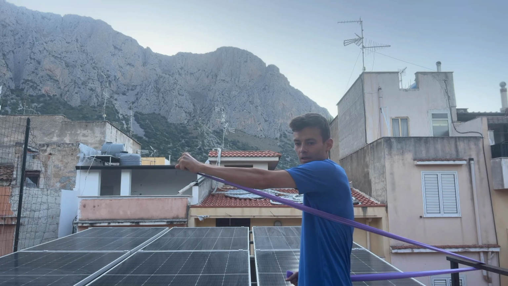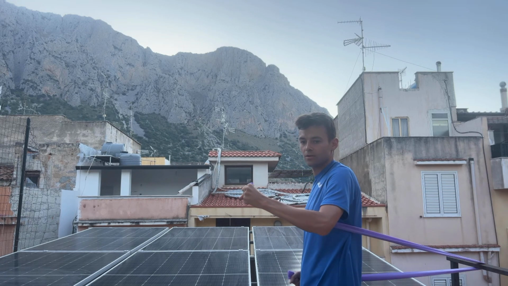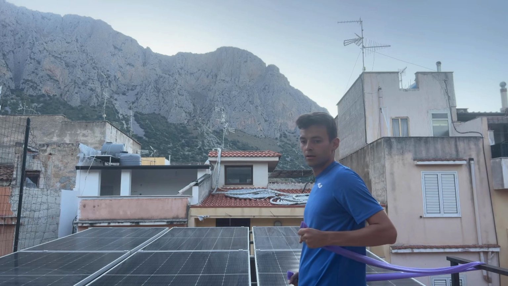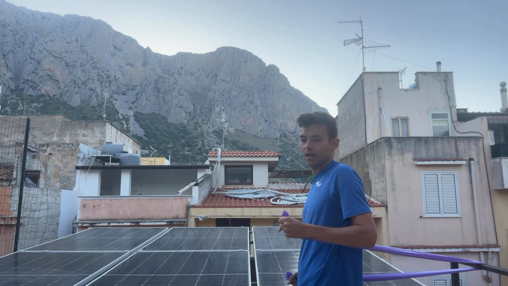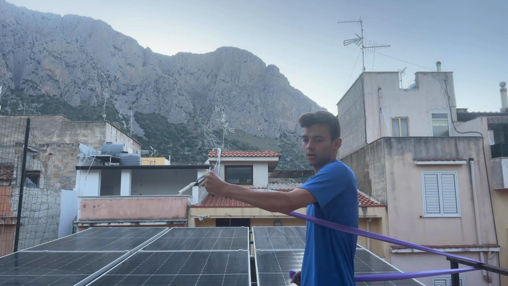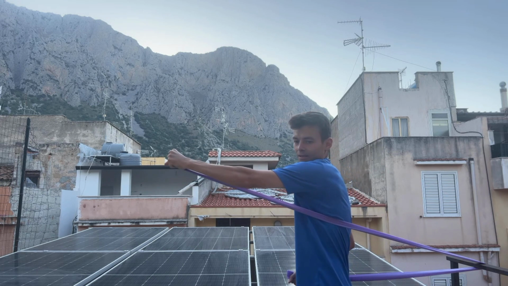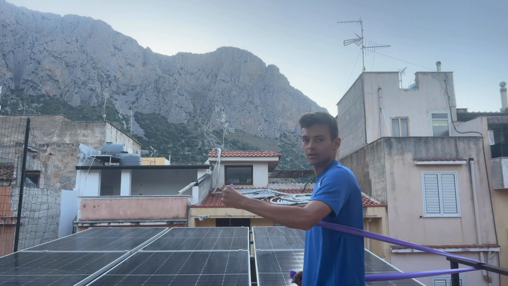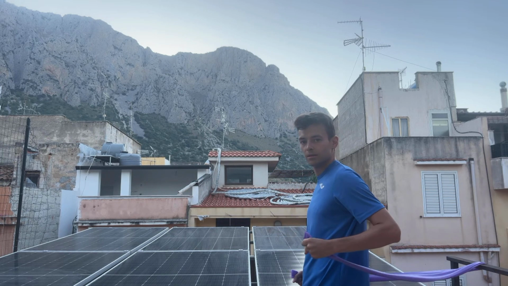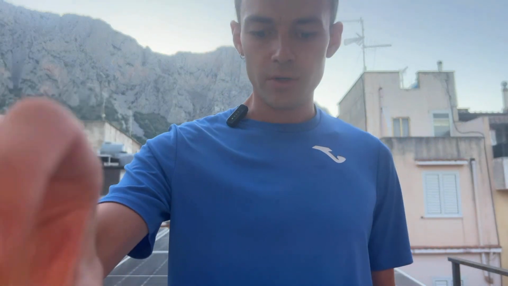Four. Come down slowly. All the way back. And the last one. All right, so there we go. There's that. And the last exercise we have to do is the elevation. So I'll adjust you a little bit so that I can show you guys.